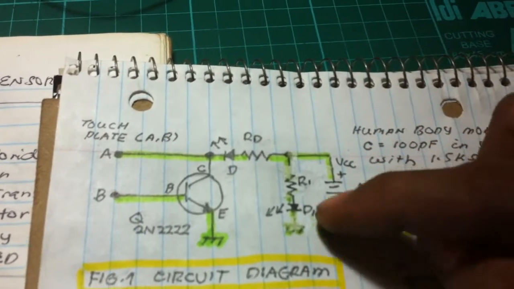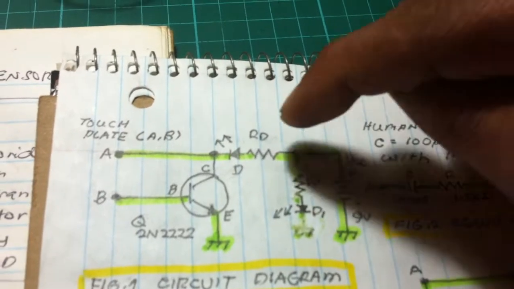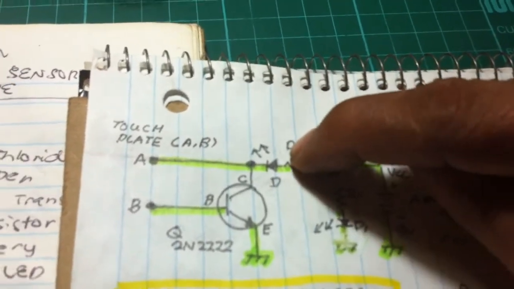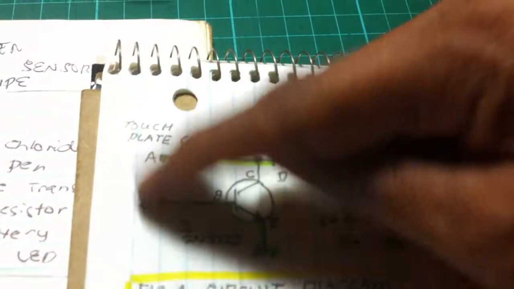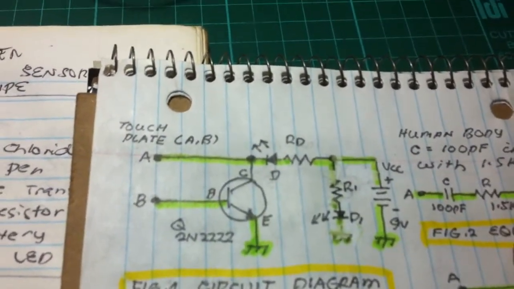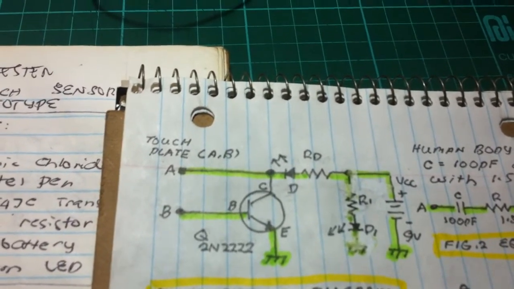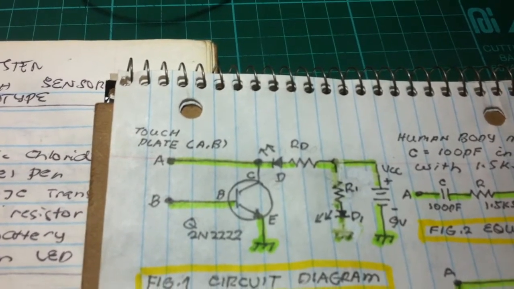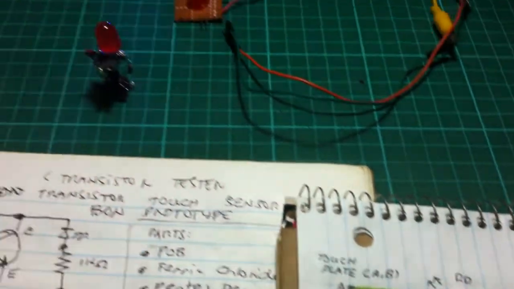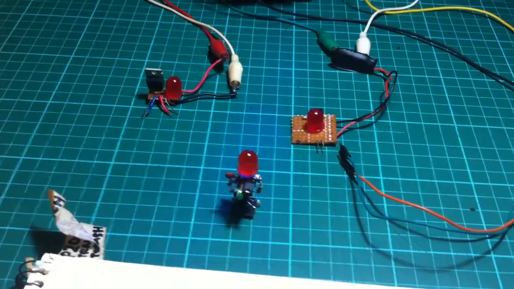What makes this LED turn on? This is already on because this is the power LED. What makes the output LED turn on? Whenever you touch the two terminals, it is what they call human capacitance, because our body is capable of accumulating charges.